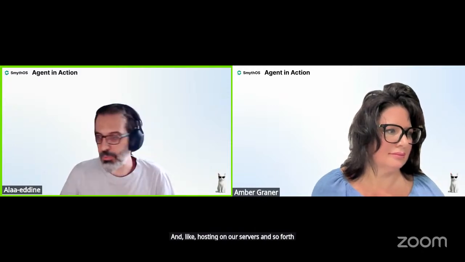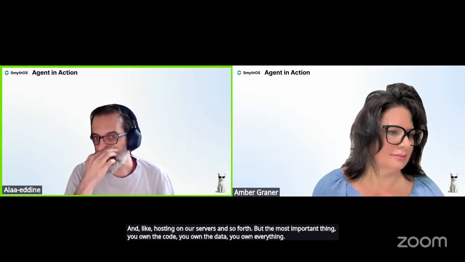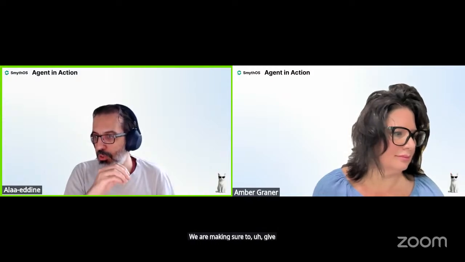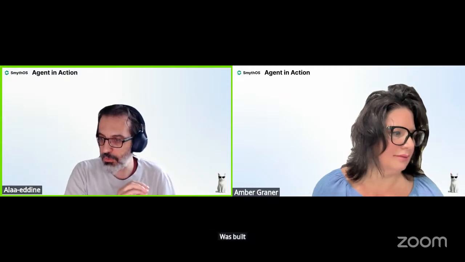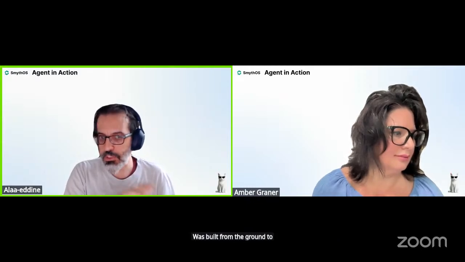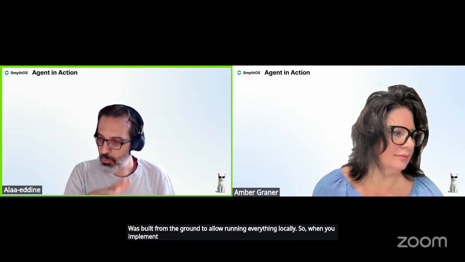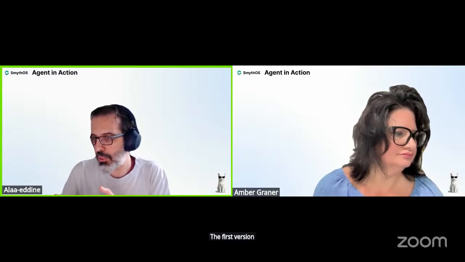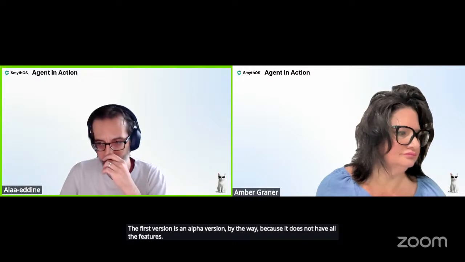But the most important thing, you own the code, you own the data, you own everything. We are making sure to give the possibility to run everything locally. Like I said, the SRE was built from the ground up to allow running everything locally. The first version of the Visual Builder is an alpha version, by the way, because it does not have all the features. We are rolling out new updates very soon.